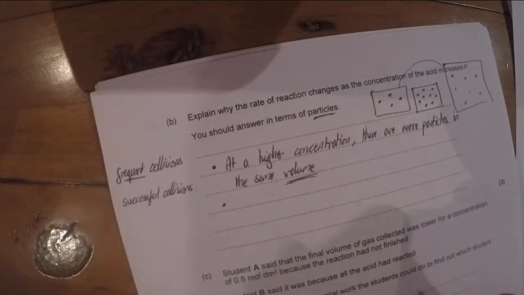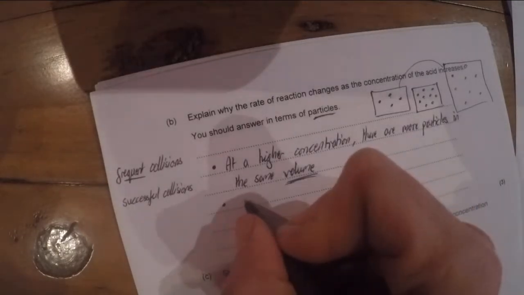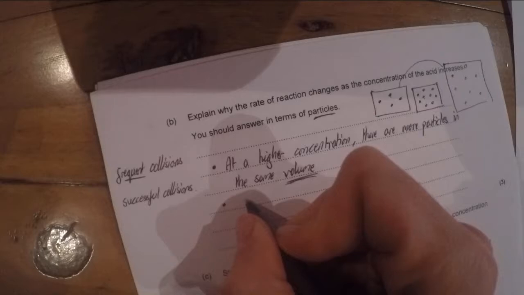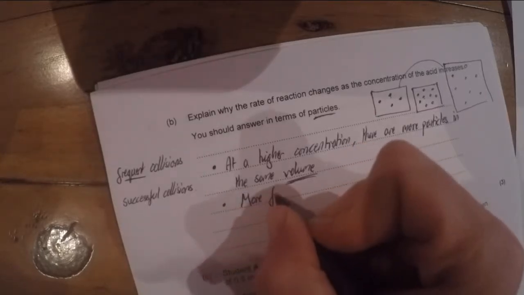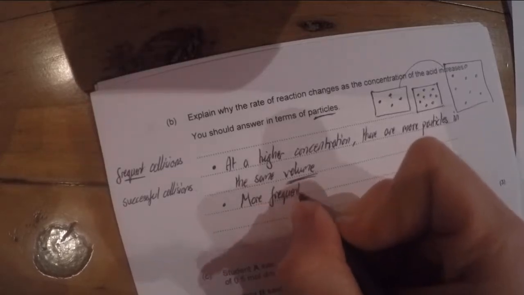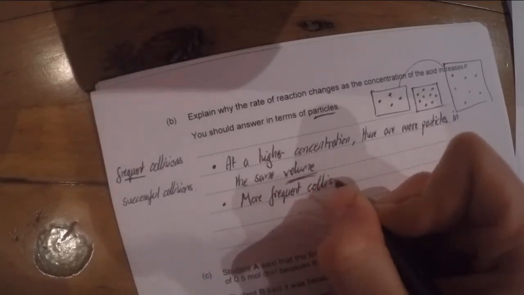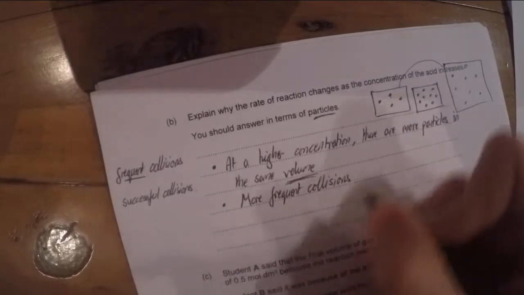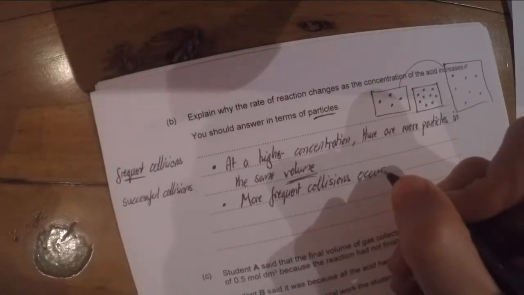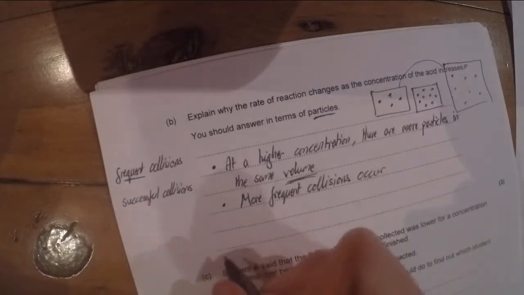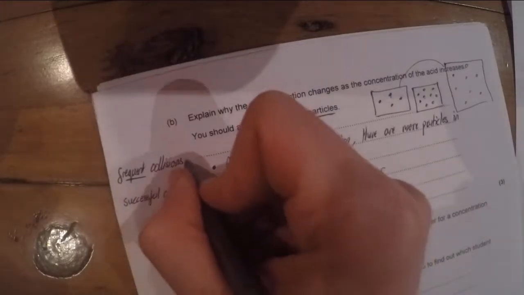Second point, what happens? So more frequent collisions occur.